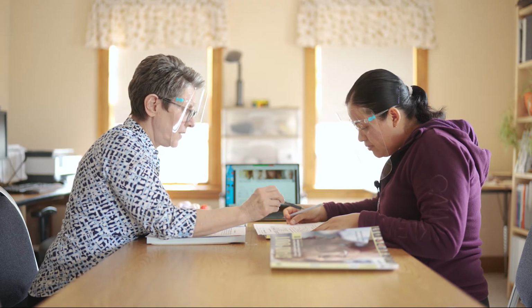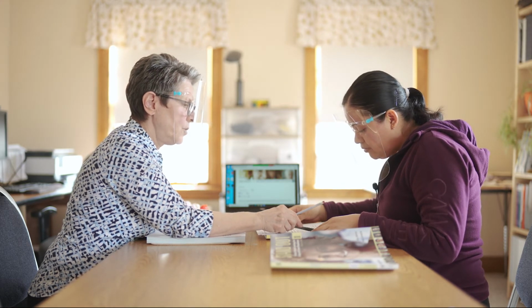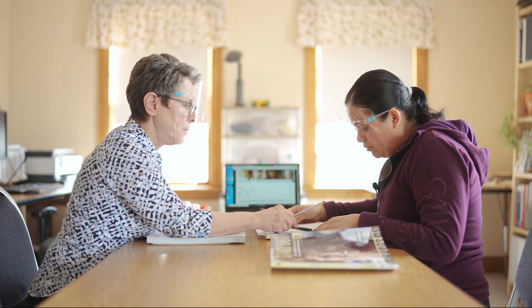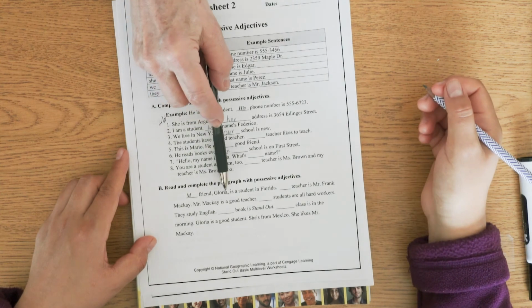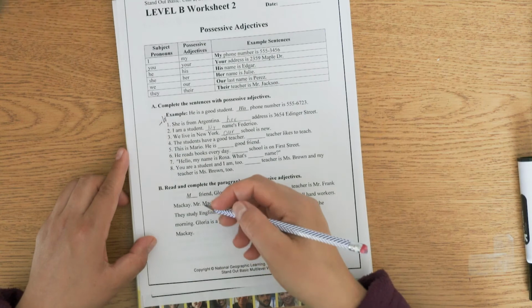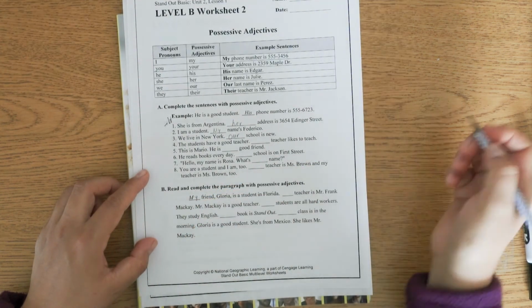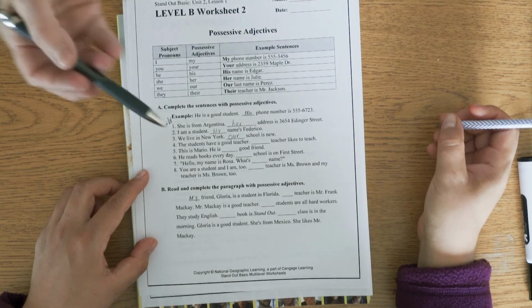This is more difficult, so I think we should do this out loud before you do it at home. So here you have to fill in the blank. Blank friend, Gloria, is a student in Florida. What do you think would go there? My. Yes, my. Okay. You can fill it in if you want. My friend Gloria is a student in Florida.